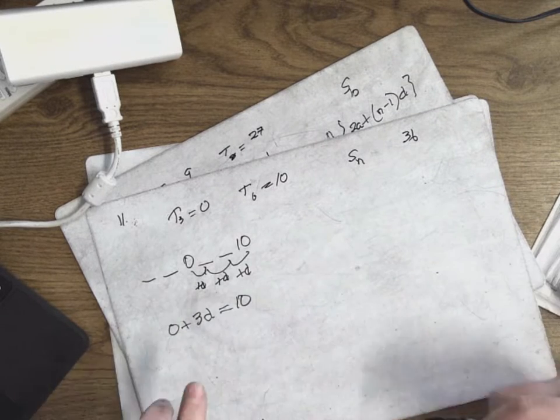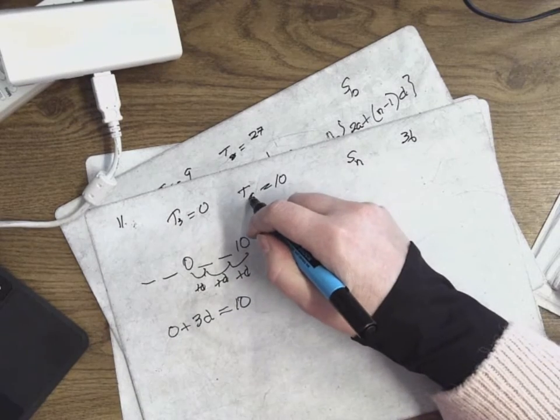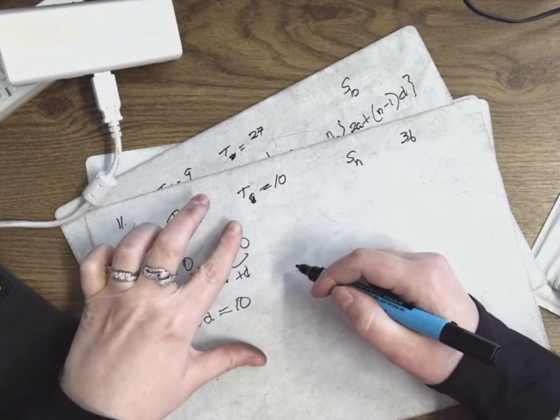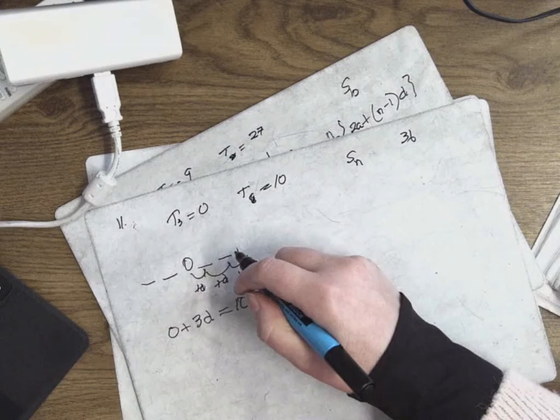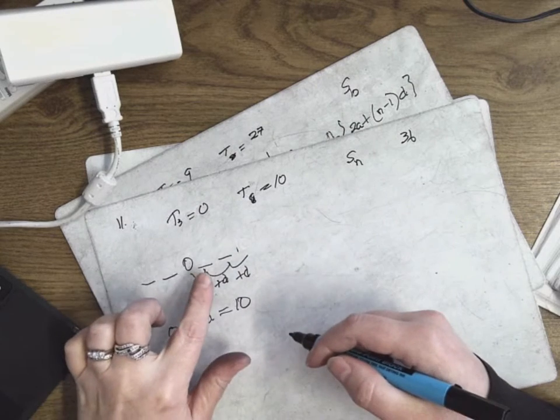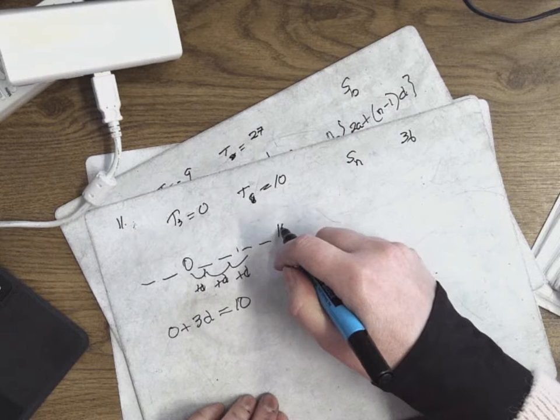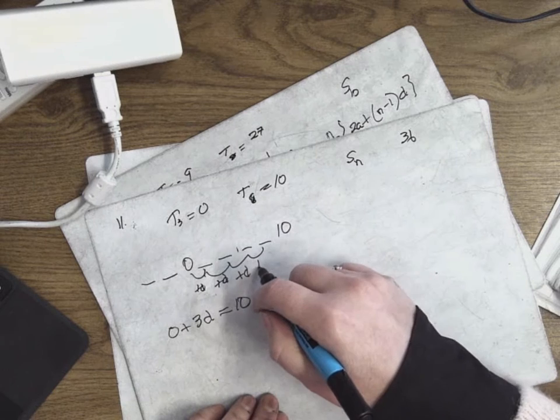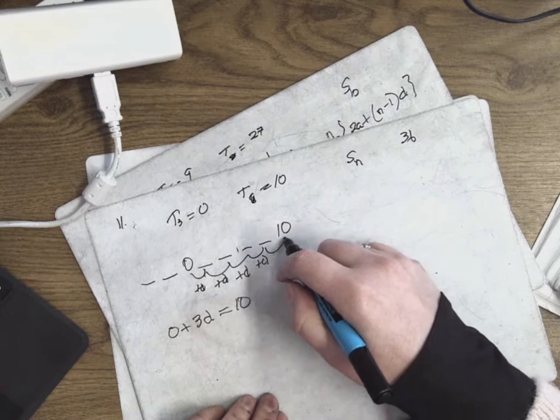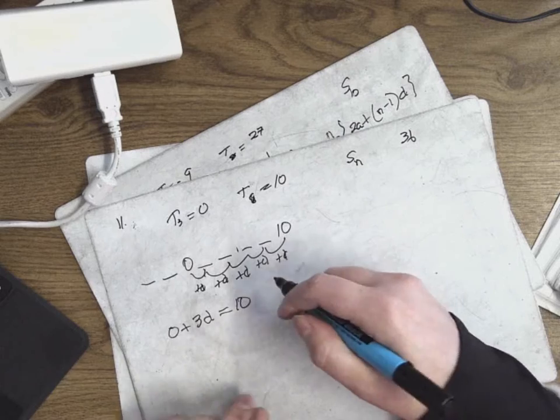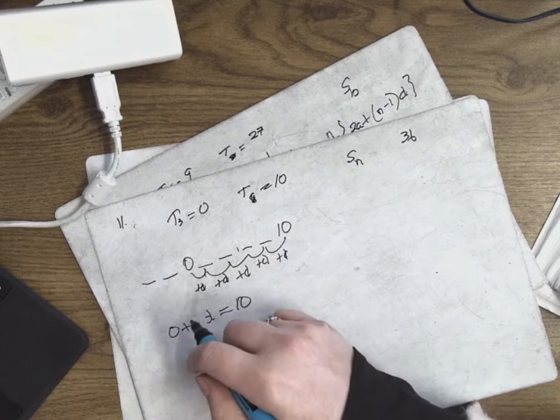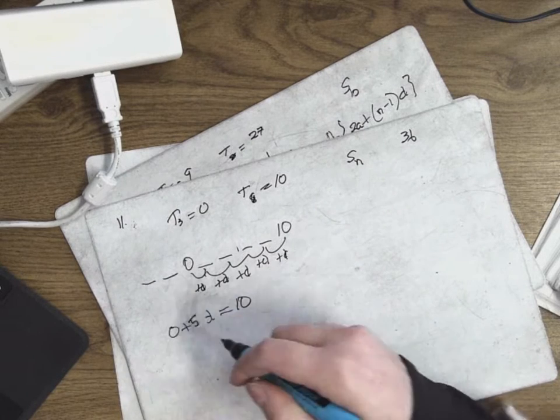Have I written this down wrong, because it's not working out? Yeah, because it's T8, isn't it? Sorry. So it's not term 6. 3, 4, 5, 6, 7, 8 is 10. Okay, so we've actually added 5 Ds. Sorry, I wrote it down wrong. Okay, so that means 0 add 5 Ds equals 10.